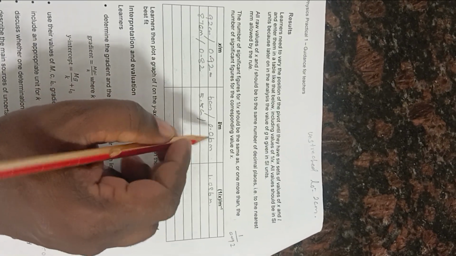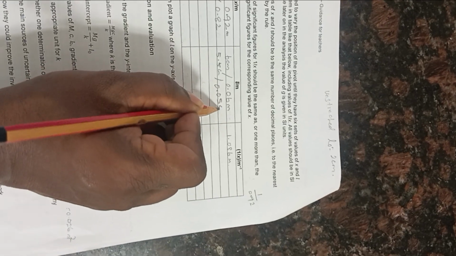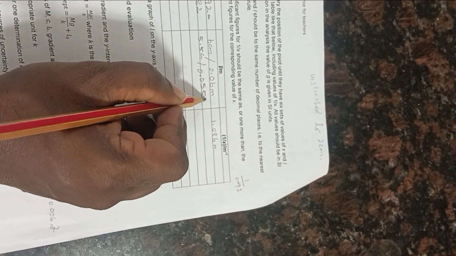If you divide 5.5 by 100, we can get 0.055 meter.